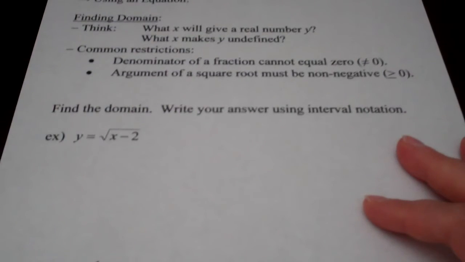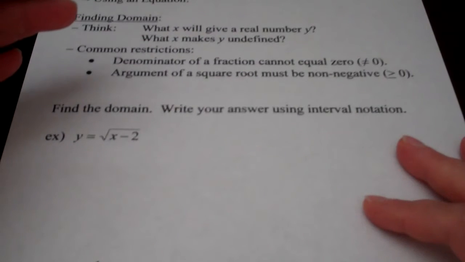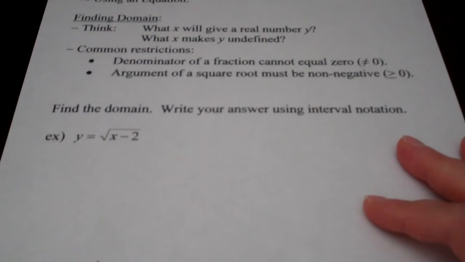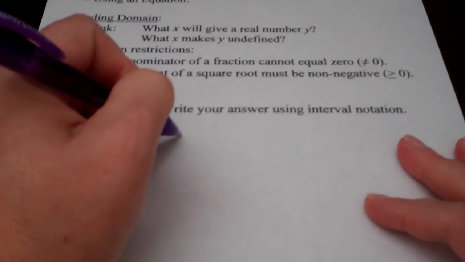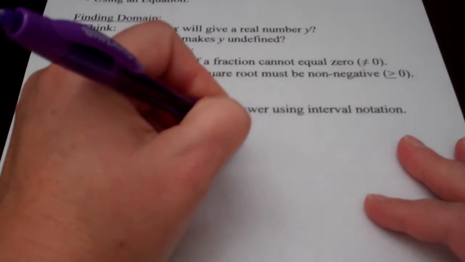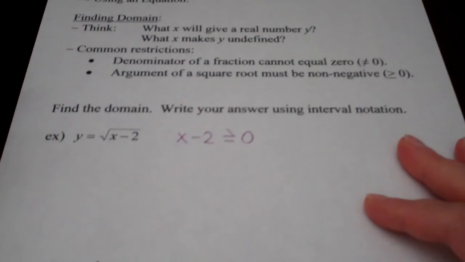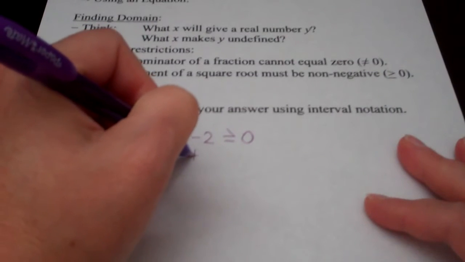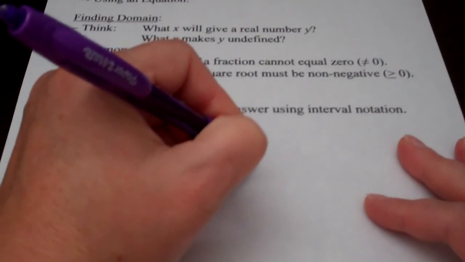I think you can pick up on that pretty simply, right? So if I put a 2 in here, 2 minus 2 will be 0. So 2 is the dividing line. So then we have to figure out, all right, is it numbers bigger than 2 or numbers smaller than 2? You could test some things out. You could do some of that in your head. The easiest way to write it out on paper is to take the argument and make it non-negative, greater than or equal to 0. And then work that out. Get x by itself, add your 2 over to the other side.